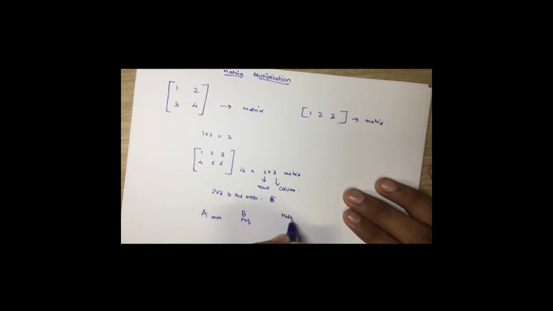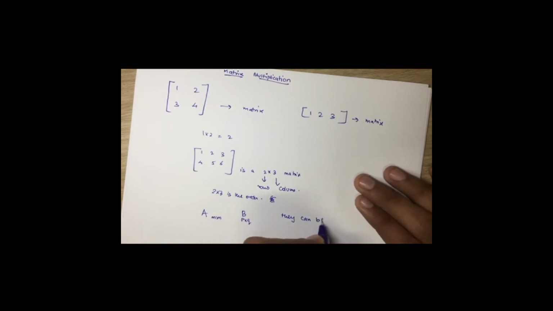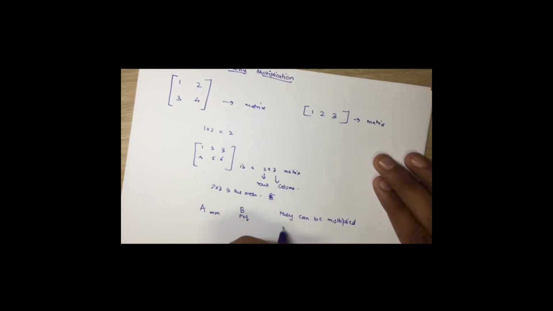They can be multiplied if and only if, let me write it down, n equals p. Only then we can do multiplication, and the resultant matrix, which is C, will have the order of m into q. This is how it is defined. Now I think you should be able to see the fact that A into B may not be equal to B into A. Of course.